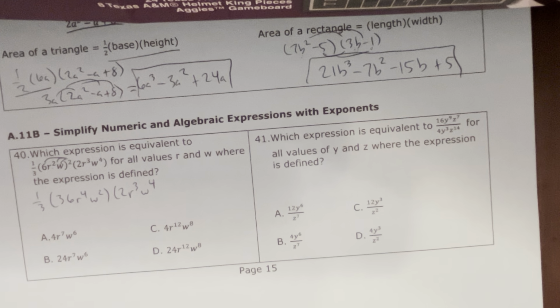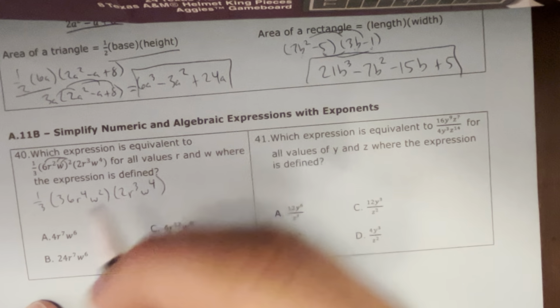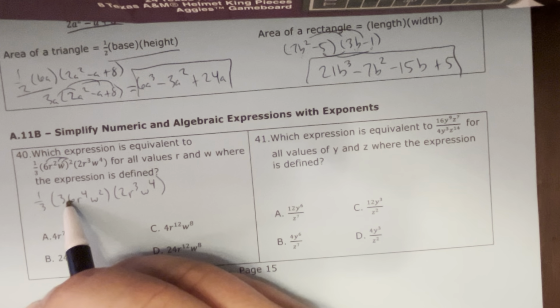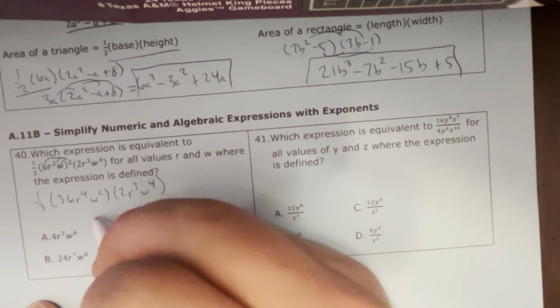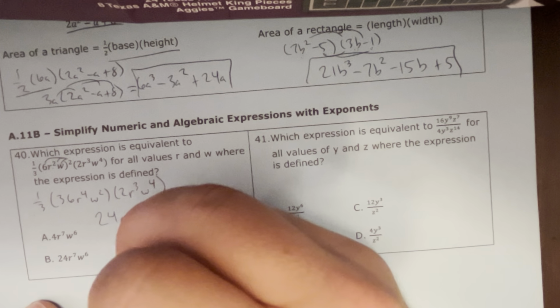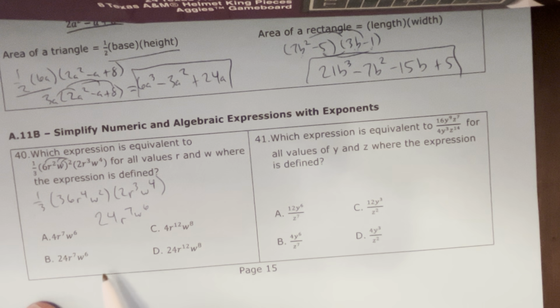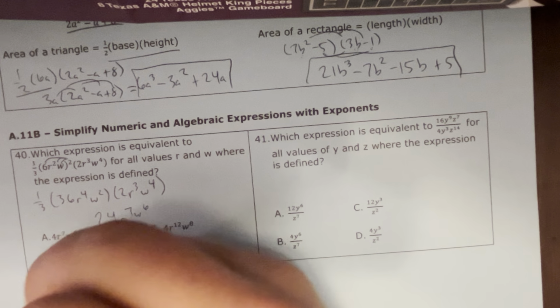All right. So now we have 1/3 times 36 times 2. So numerically, 1/3 of 36 is 12. 12 times 2 is 24. So the number is 24. My r's, I've got 4 here, 3 here, so it's 7 total. W's, I've got 6. So 24, r to the 7th, w to the 6th.